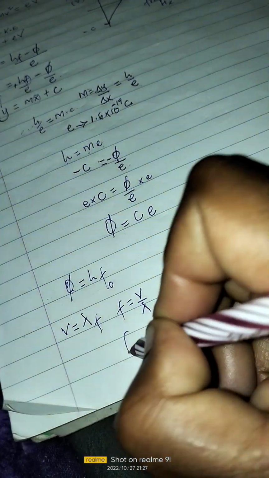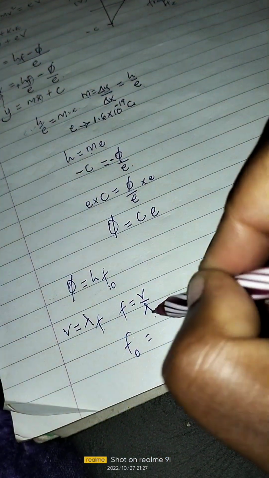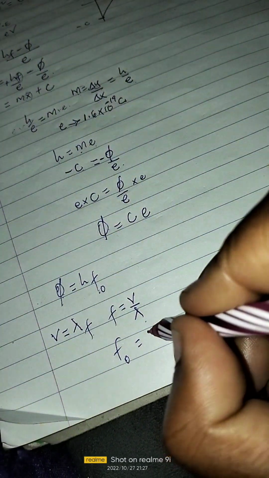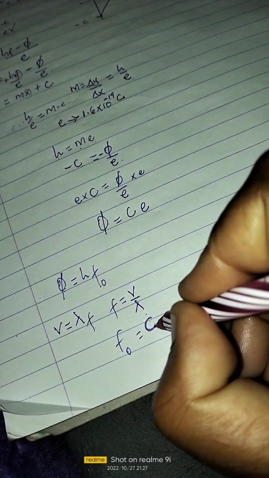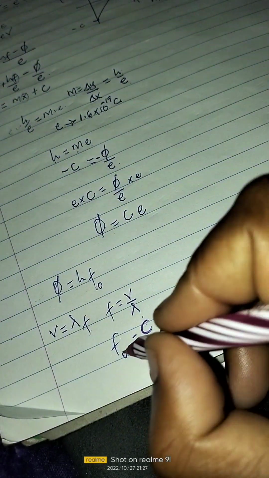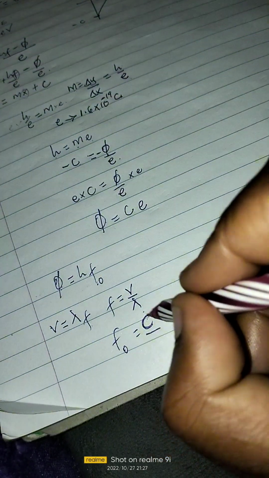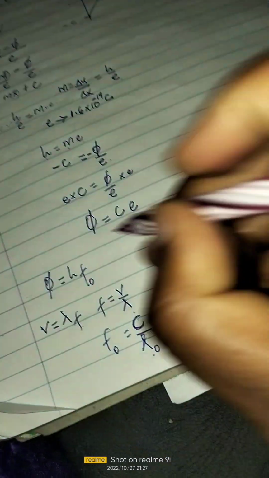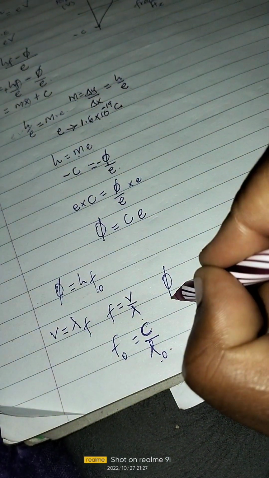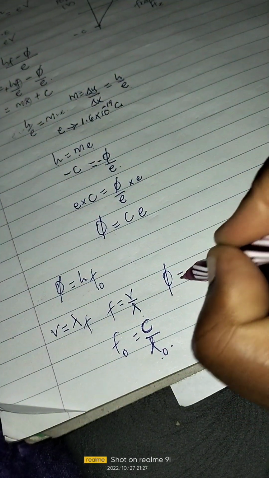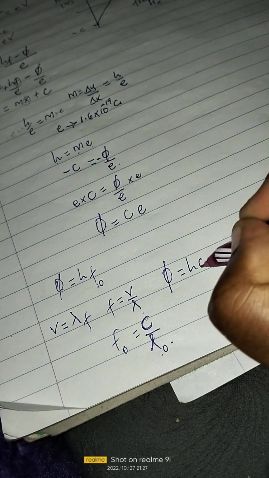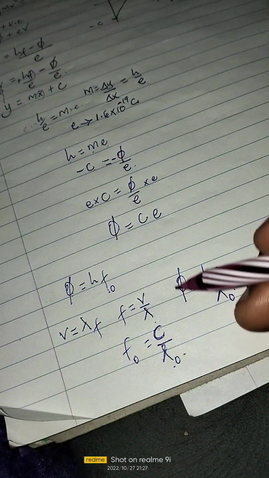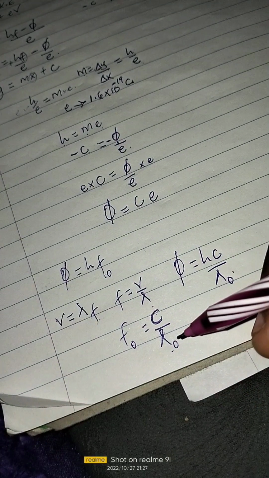If it is the threshold frequency, and considering that the velocity of light is given by the constant capital C, the threshold frequency equals C over lambda naught, the threshold wavelength. So the work function equals h C over lambda naught, if we substitute the value of f naught to be C over lambda naught.